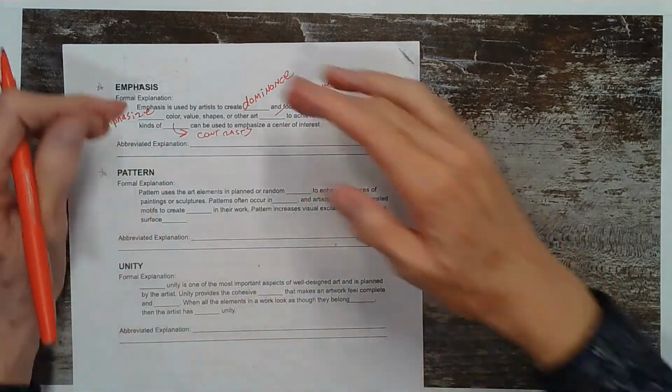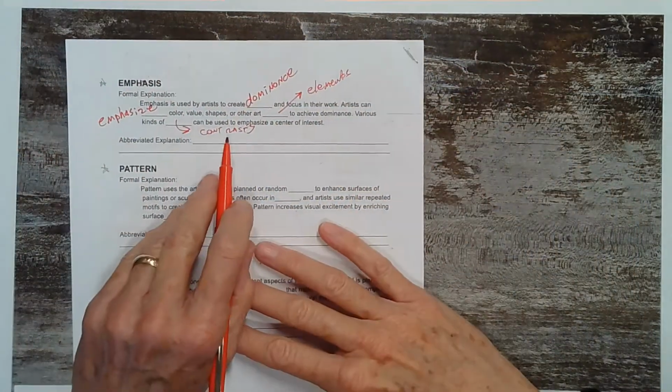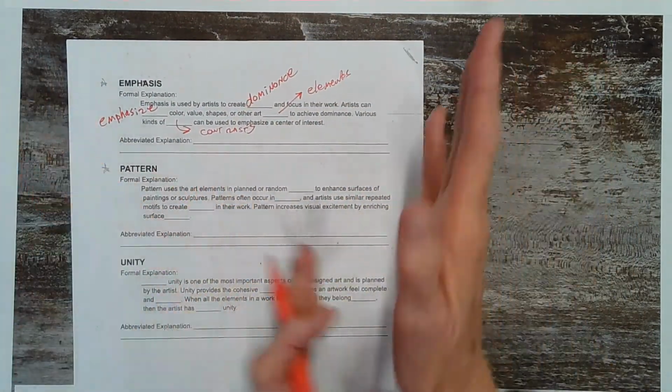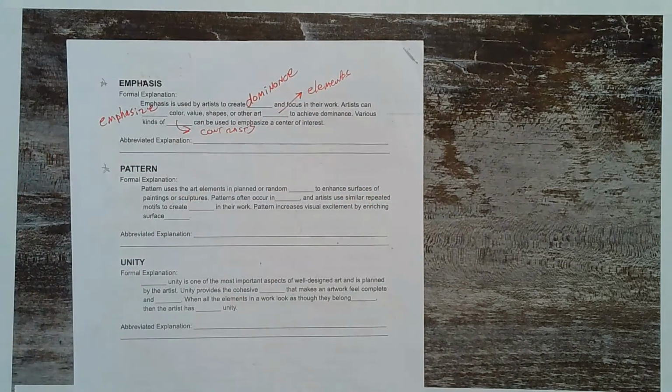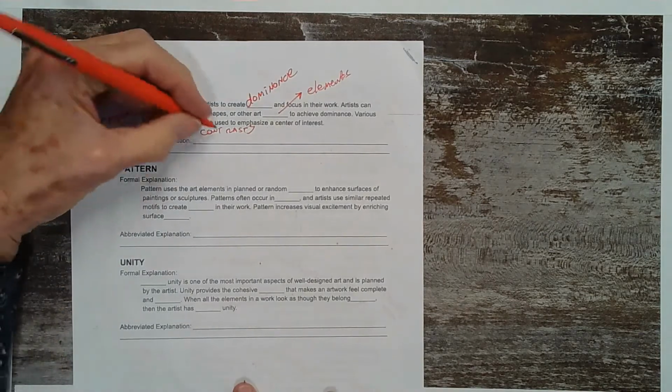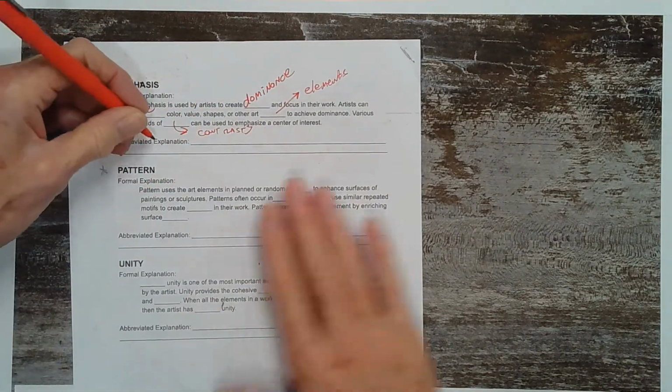And to make something emphasized, typically it's contrast, but you can do other things like movement to pull people towards that area. So the abbreviated explanation is using contrast and compositional design to create dominance. So already here, there's an ant.